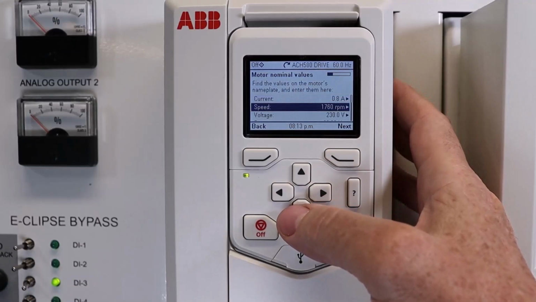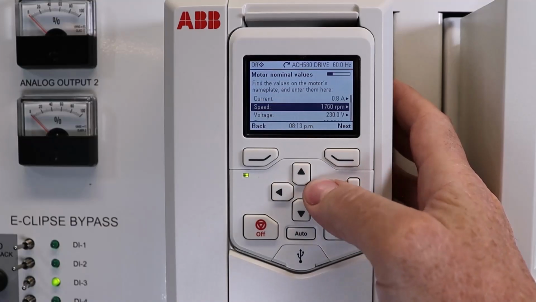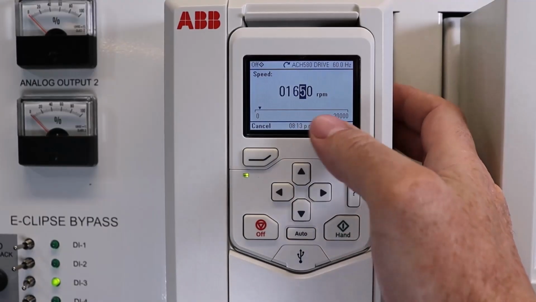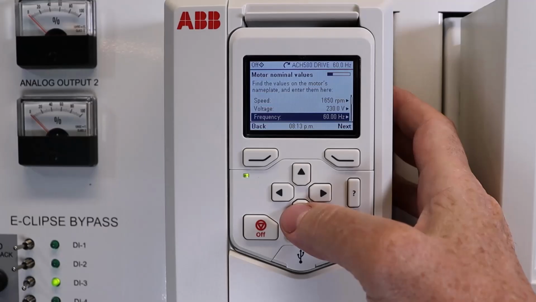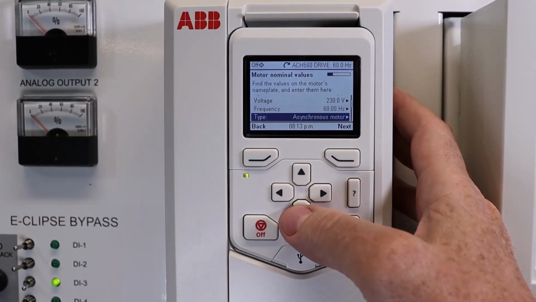My motor is actually 1650 RPM, so I can select the 1760 and change it to 1650 RPM. Save. Voltage is 230 volts. The frequency of the motor is 60 hertz, and it's going to be an asynchronous type motor.